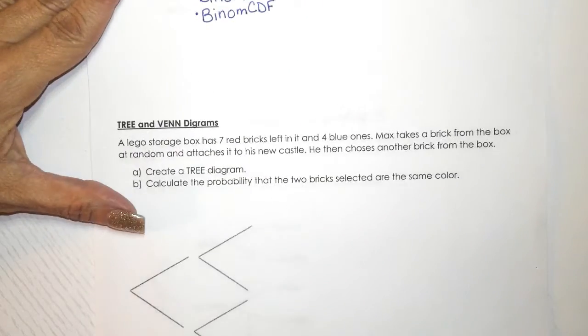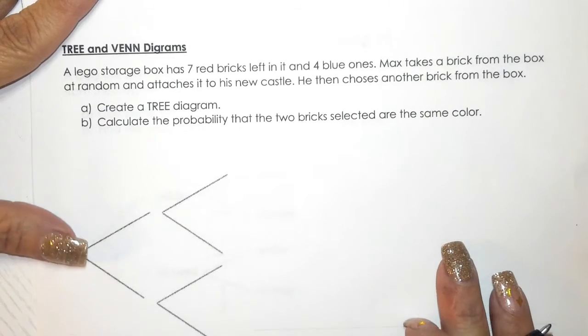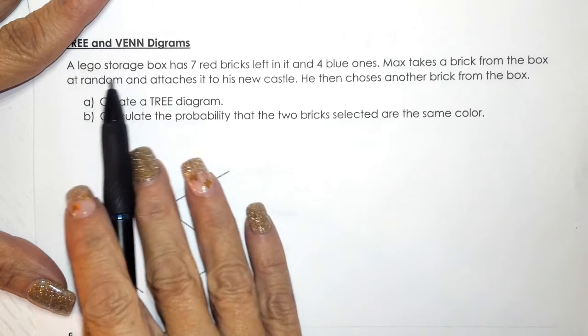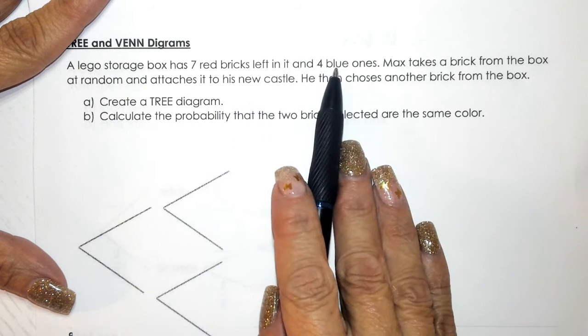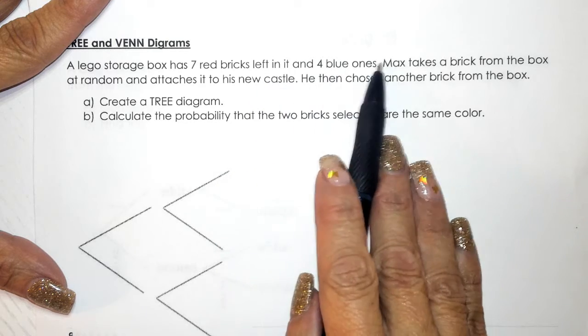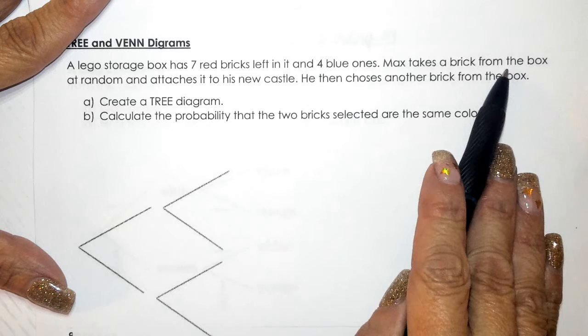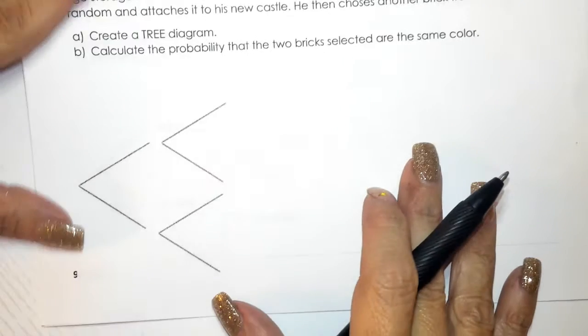All right. So let's take a look at some tree diagrams, tree and Venn. These are the ones I just love. Okay, so a Lego storage box has 7 red bricks left in it and 4 blue ones. Max takes a brick from the box at random and attaches it to his new castle. He then chooses another brick from the box. Create a tree diagram. Okay, well that's not too bad.